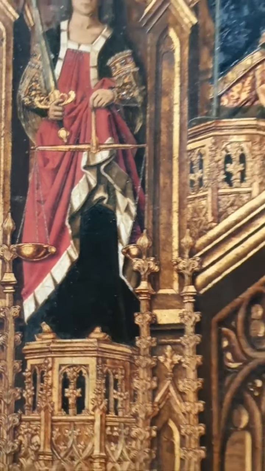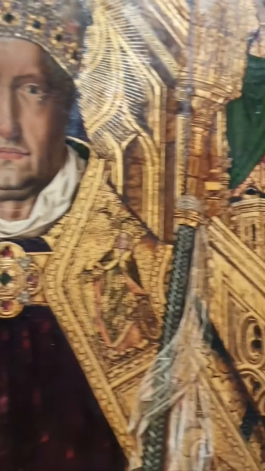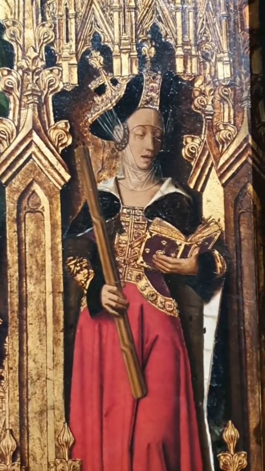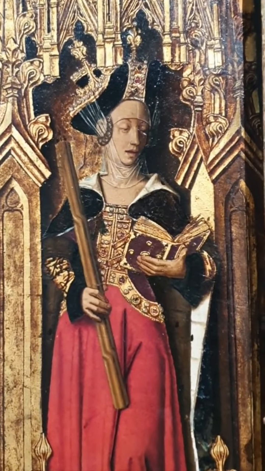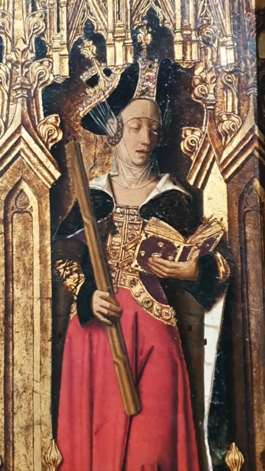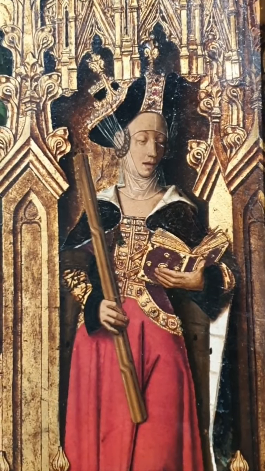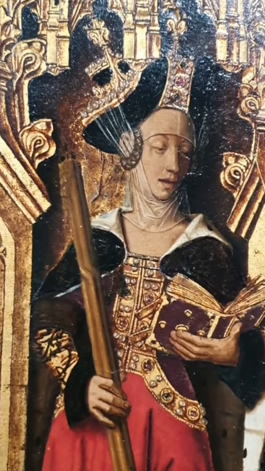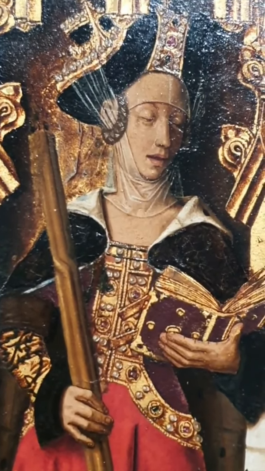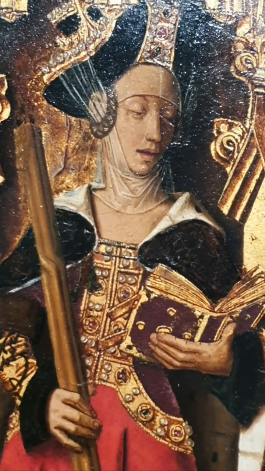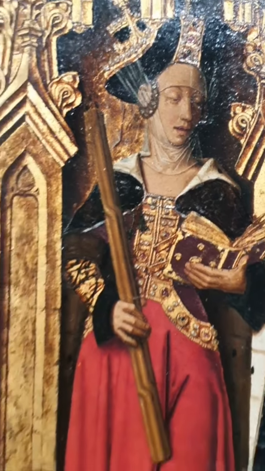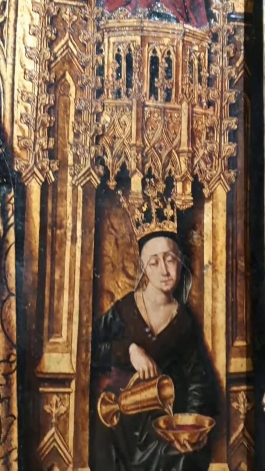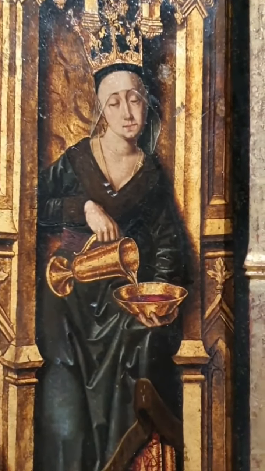On this side we have Prudence, again with a unique appearance. Normally Prudence is depicted with a mirror and a snake, but here she's reading a book and holding this large wax candle, symbols of the source of wisdom and the light that illuminates the path for the prudent. And below her, Temperance does have her typical attribute, pouring water into this bowl to dilute wine.